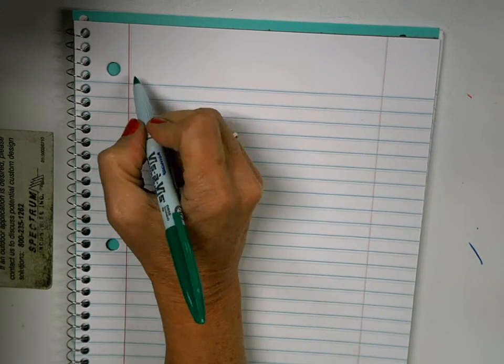Today we are doing 4.1. We're starting Unit 4. This is all going to be on rational functions. We're going to be graphing the rational functions. We just finished a unit on polynomials, okay? So we're switching to rational.